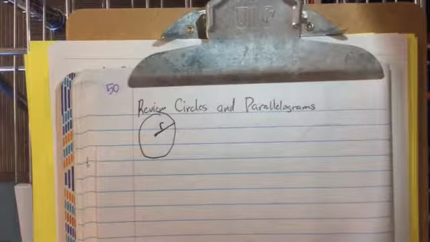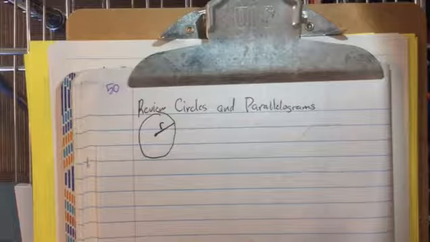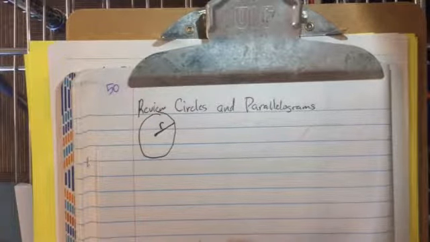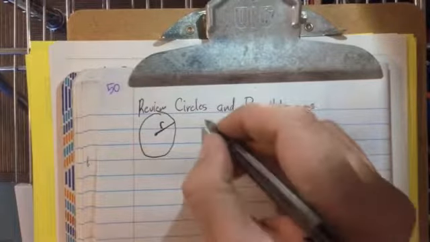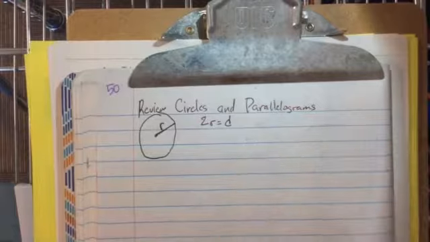Colin? The radius is from the center to the edge, and diameter is either two of those or the edge to the other edge. So essentially two radiuses is the diameter, is what Colin said. So two radiuses equal our diameter.